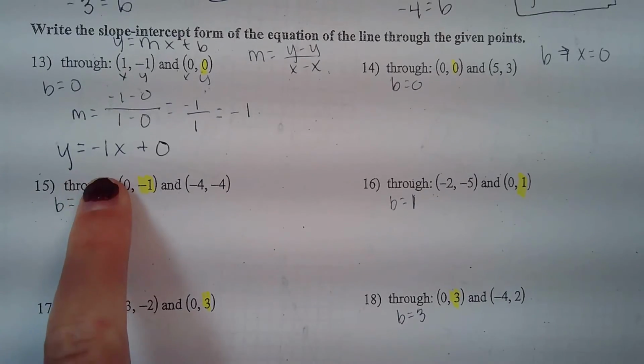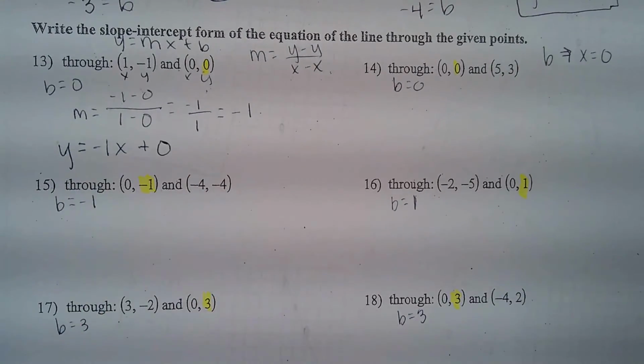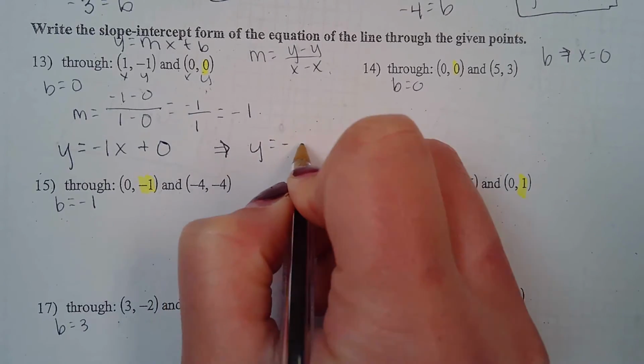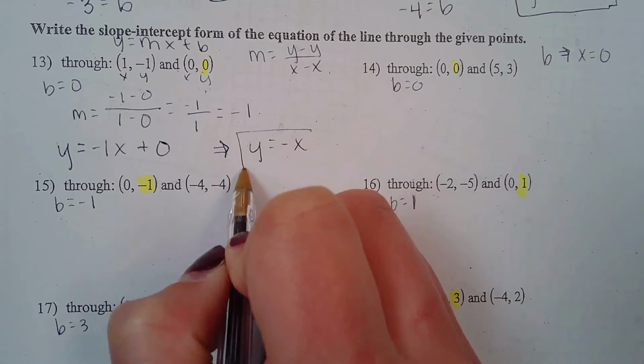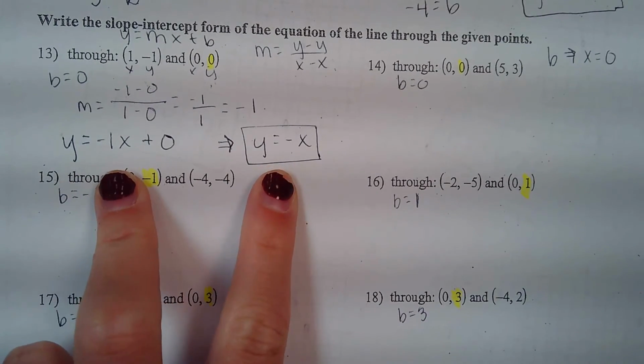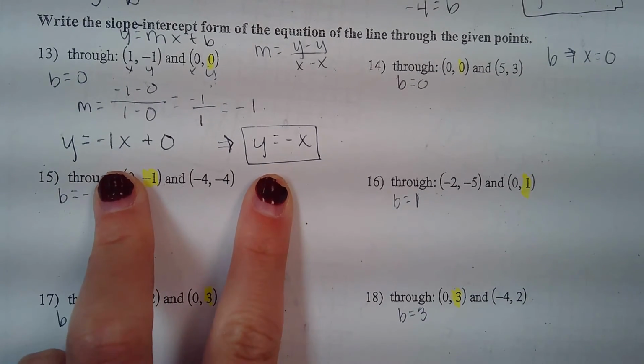Are they likely to write this or this? No. What are you probably going to see? y equals -1x. They won't even put the 1 there, right? They'll just have the negative. So you need to know that these two are the exact same thing. They don't put the 1.